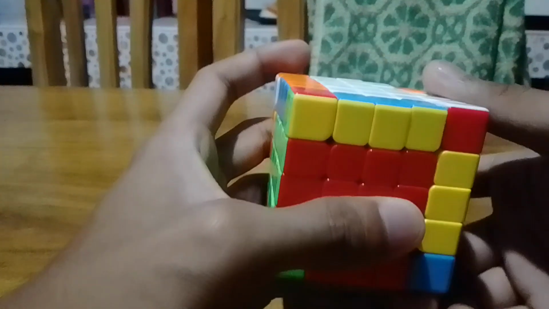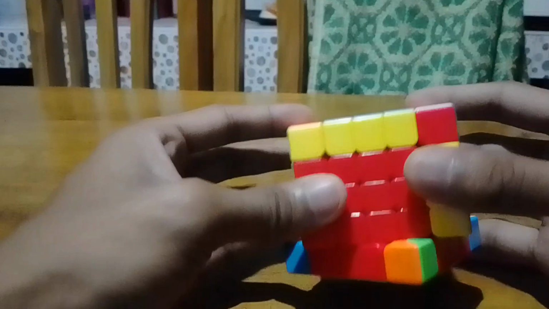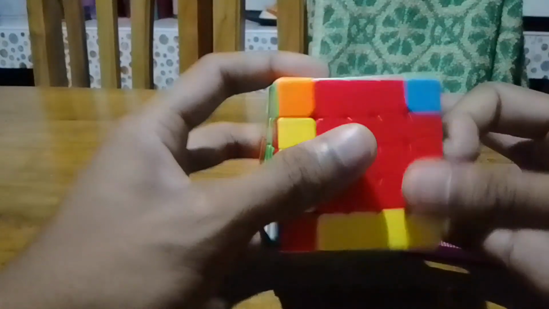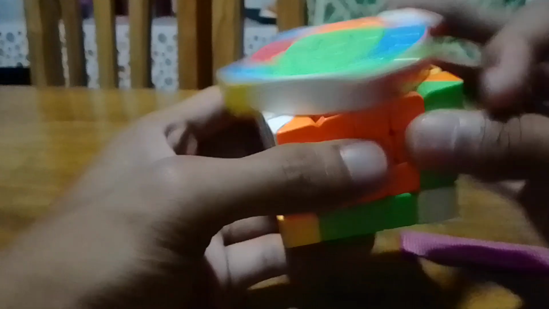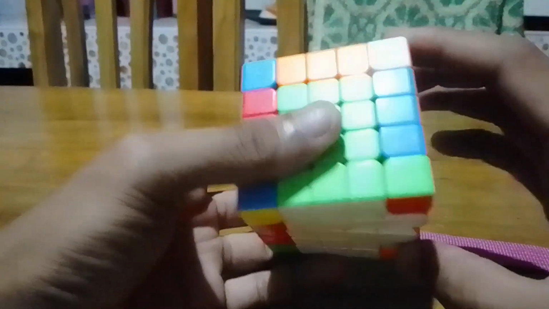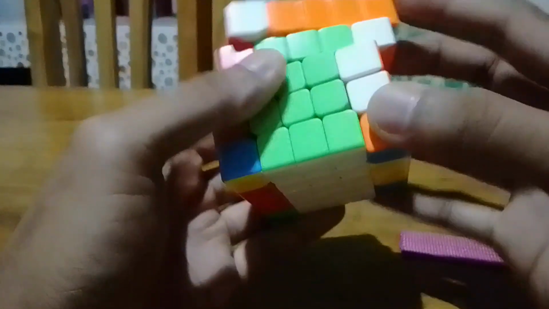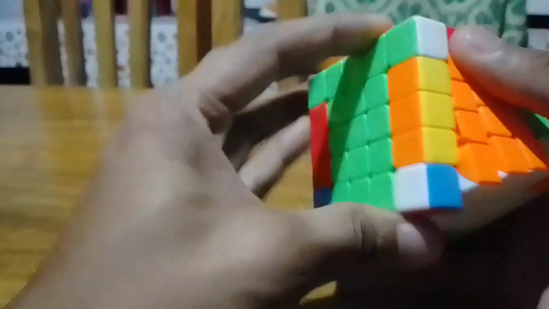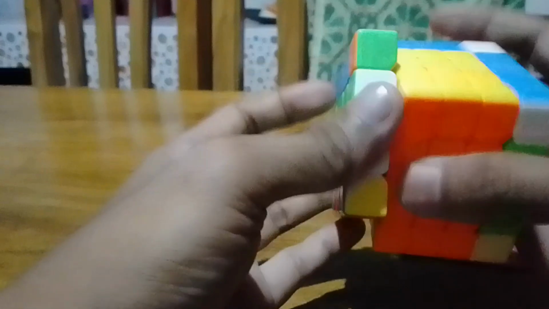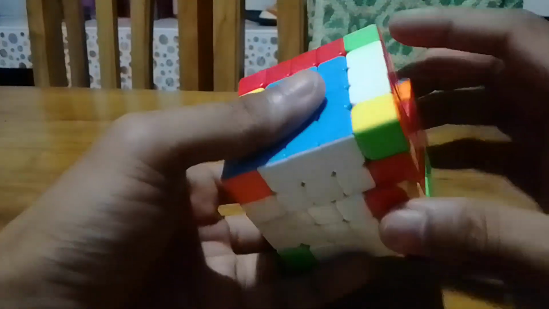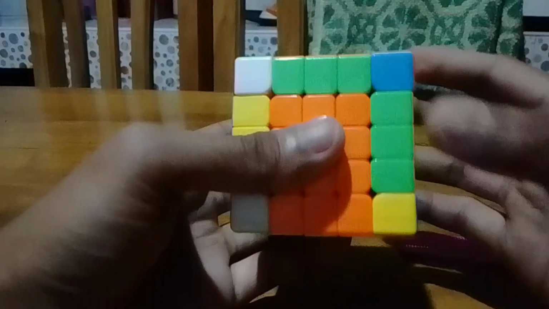Think of it this way. Even if you're a master at pairing edges, if you're slow at solving the 3 by 3 by 3, your 5 by 5 by 5 solve will suffer. So, practice your 3 by 3 by 3 skills, and you'll be well on your way to conquering the 5 by 5 by 5. The Rubik's Cube, beyond being a fun puzzle, offers surprising benefits.